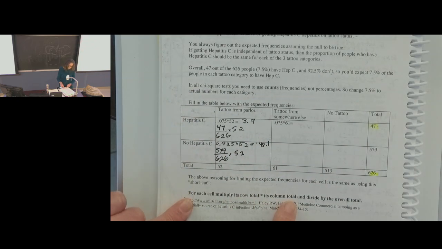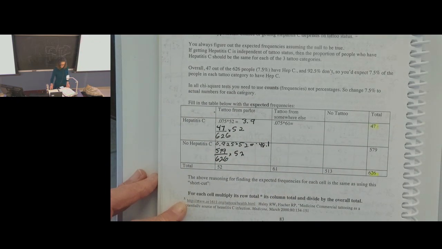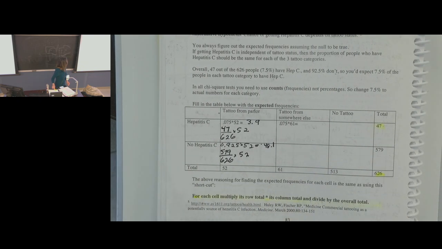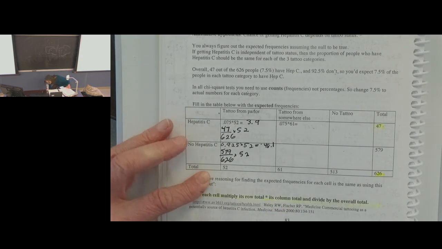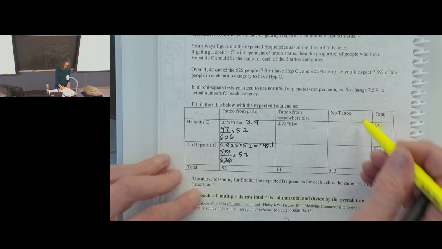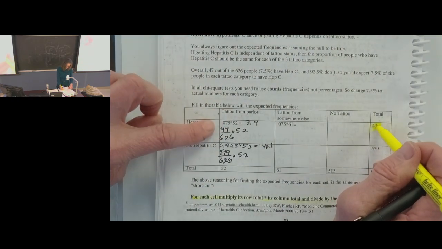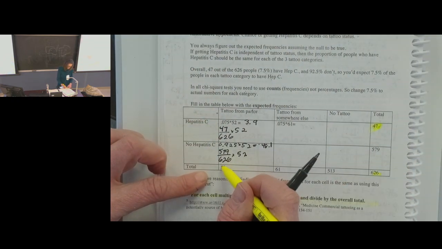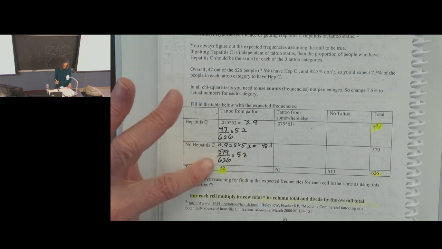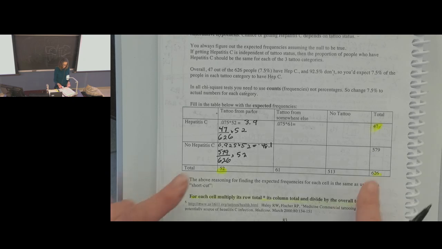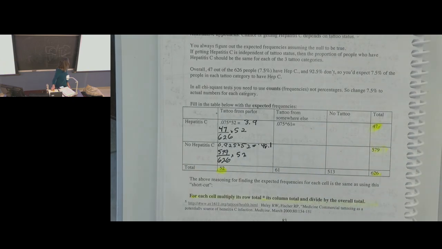So the shortcut here says, for each cell, multiply its row total, like these are the rows, 47 in this case, times its column total, over the overall total. So that's what we did for both of them.